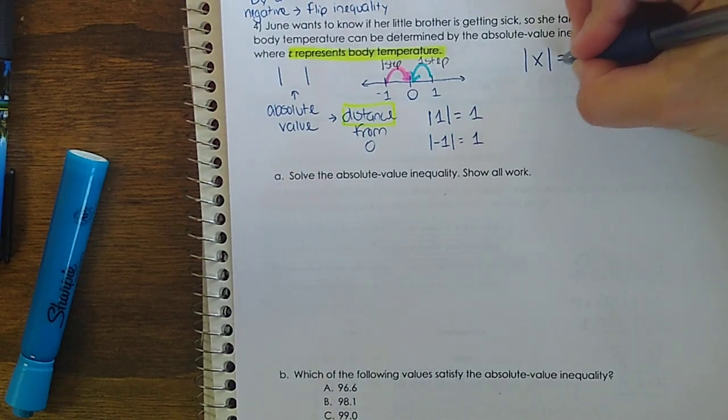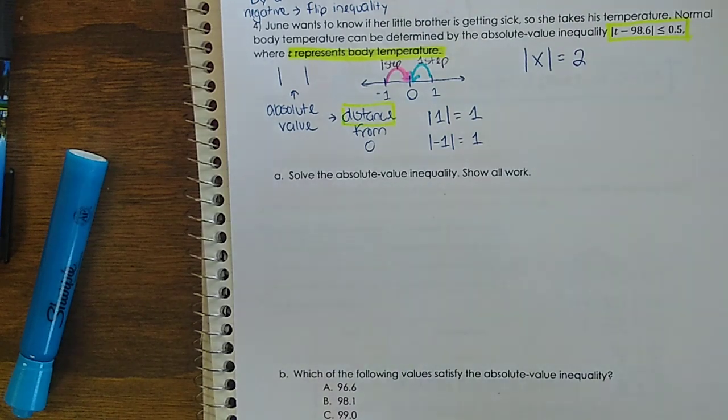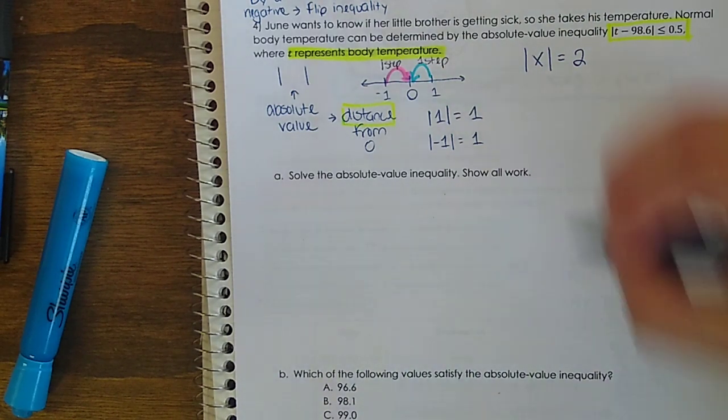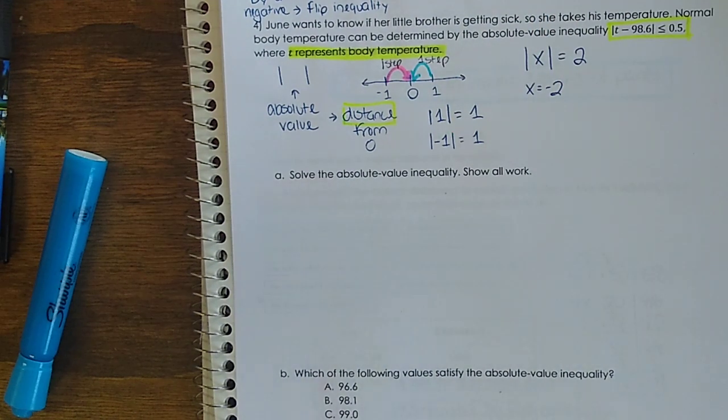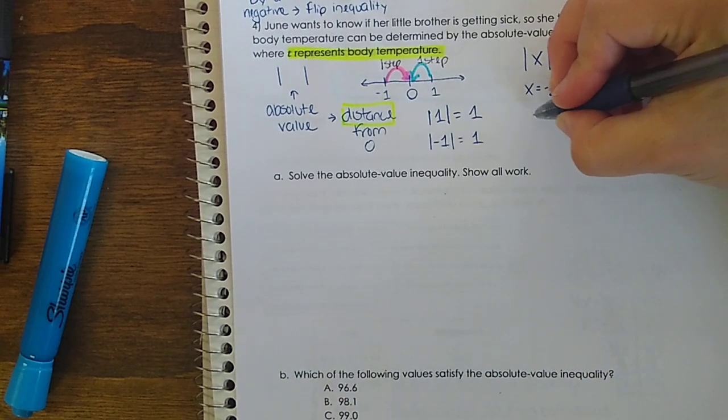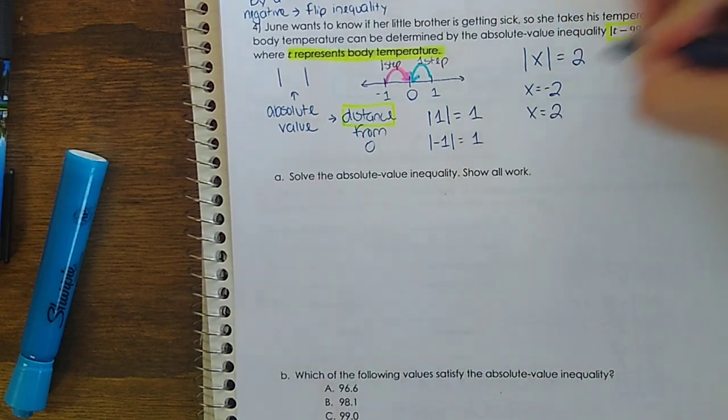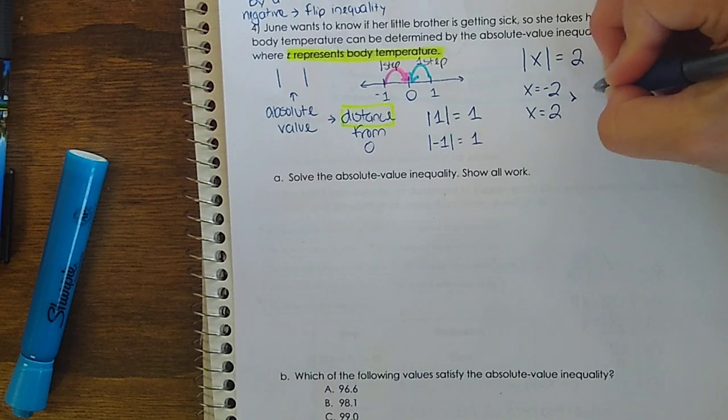Now if I try absolute value of X equals 2, one of the things I want to be thinking about is that there are two things that can give me an absolute value of 2. It could be negative 2, because when I put negative 2 inside the absolute value, that's 2 steps away from 0, or positive 2. So these are my two solutions.